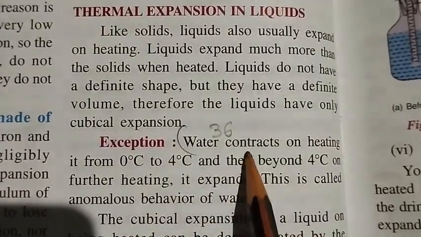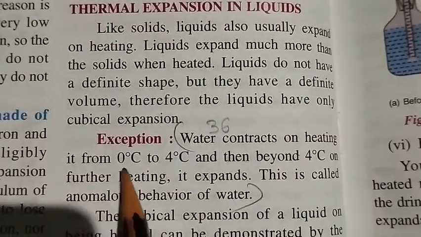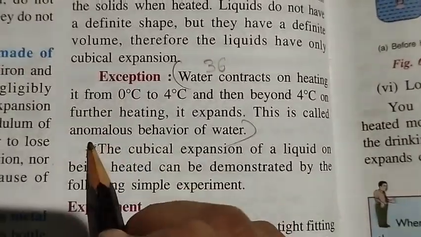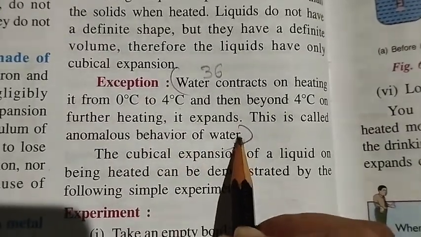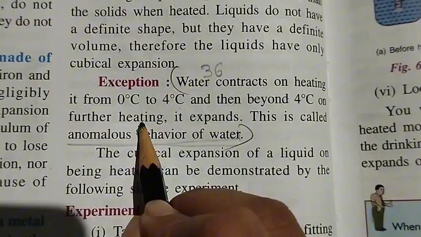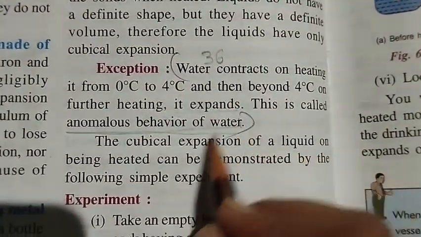Exceptions. Water contracts on heating from 0 degrees Celsius to 4 degrees Celsius, and then beyond 4 degrees Celsius, on further heating, it expands. This is called the anomalous behavior of water. What is the anomalous behavior of water? It means beyond 4 degrees Celsius, on further heating, water starts expanding.